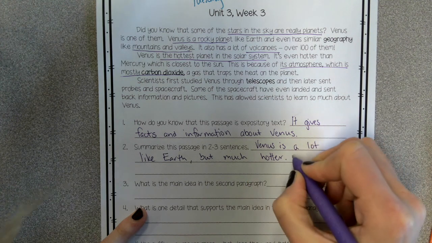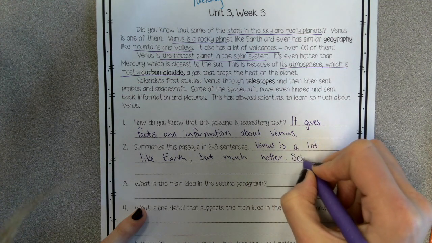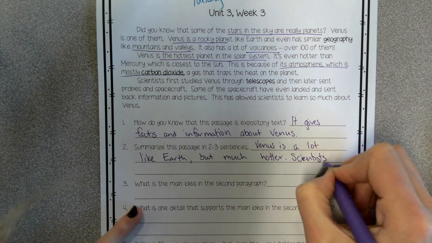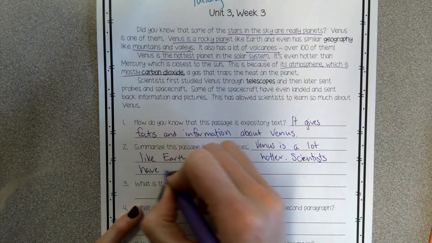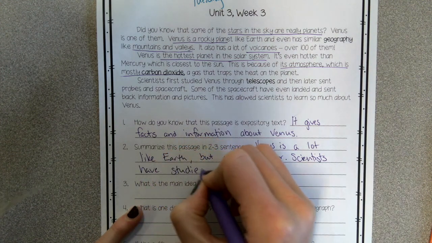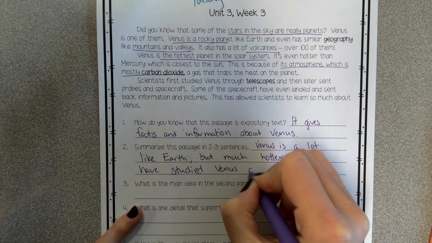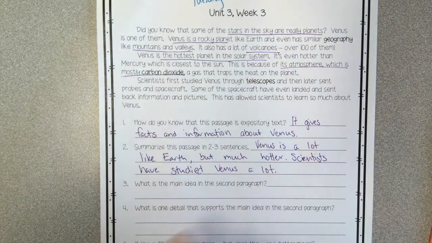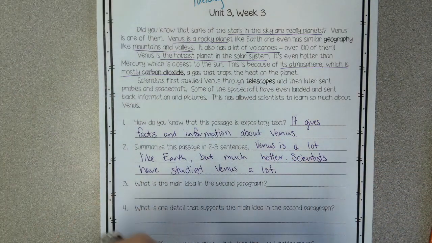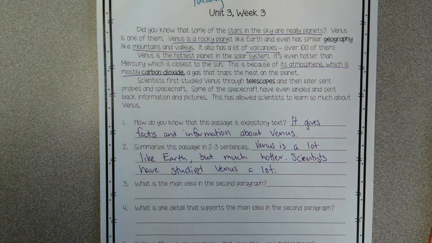And then you could say scientists have studied Venus a lot. Right, so we're kind of taking this entire thing and boiling it down to just the most important parts.